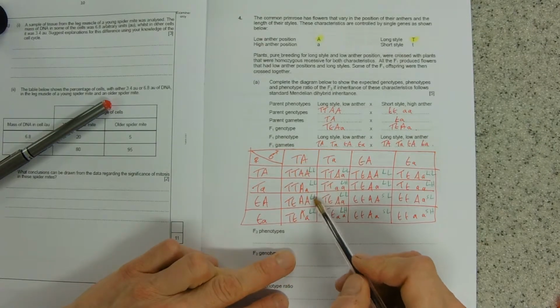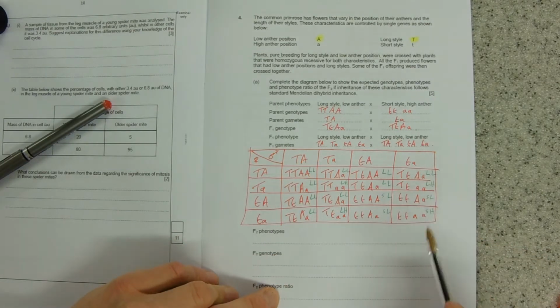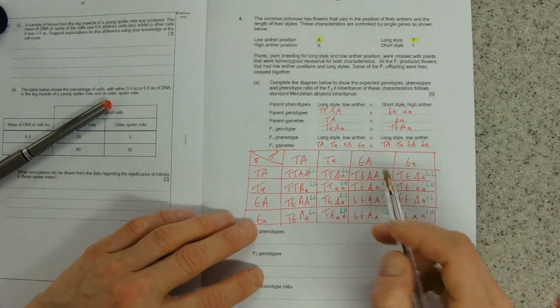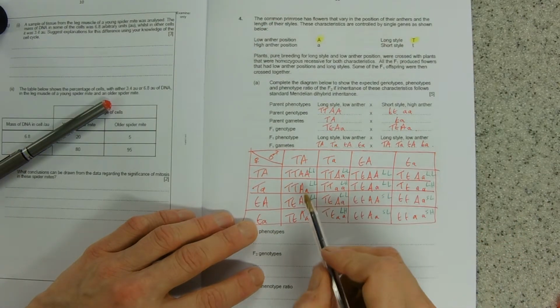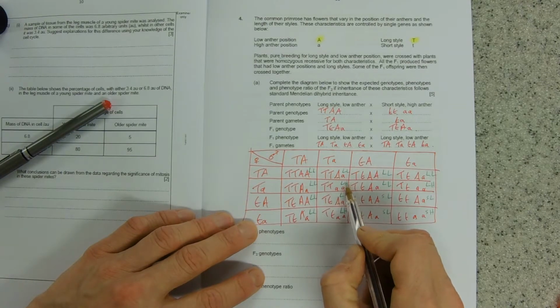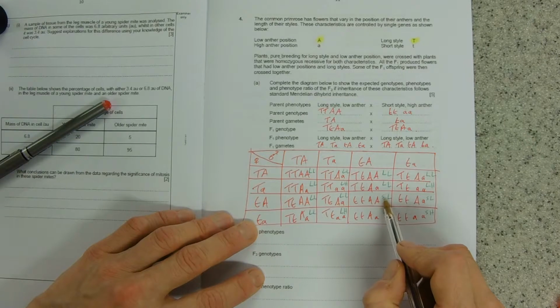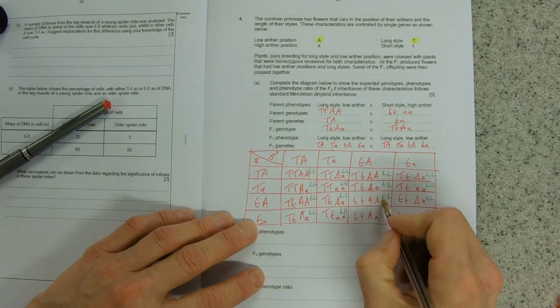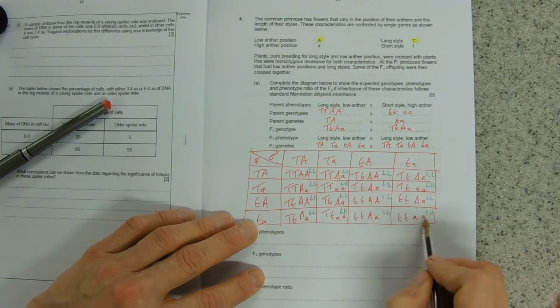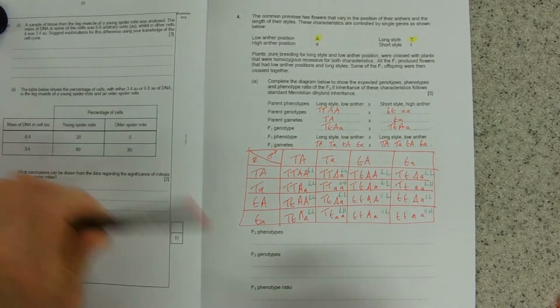And so now we've got how many long and lows? We have got 1, 2, 3, 4, 5, 6, 7, 8, 9. 9 long and lows. And then how many of our long and high? We've got 1, 2, 3. How many of our short and low? 1, 2, 3, and then homozygous recessive for both is our short and high. So that's our 9 to 3 to 3 to 1, and you just need to write these out now.